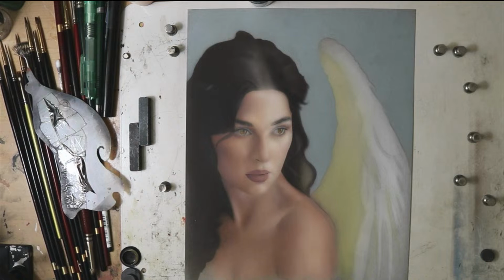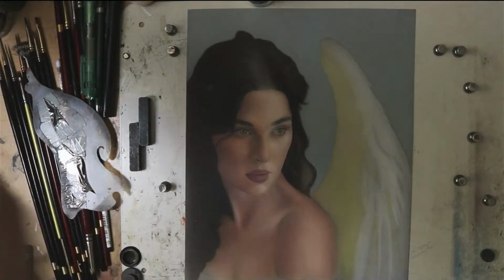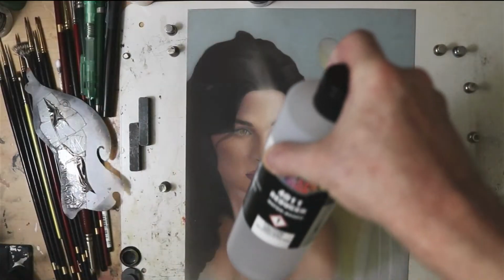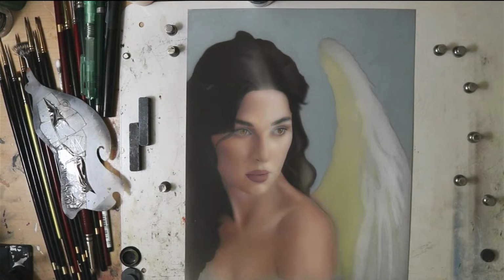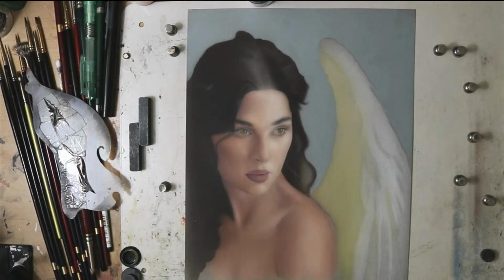Nope, 4011. Okay. And where's my 4011? We got this big old bottle of 4011 here, but that would work. There we go. I don't like mixing in the bottle, as everyone knows, but we're kind of in a time constraint right now. Whoa.